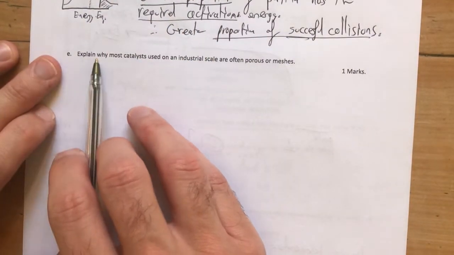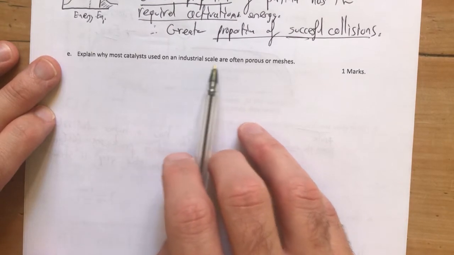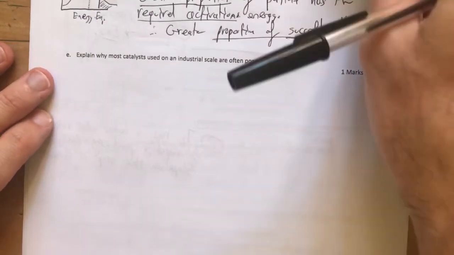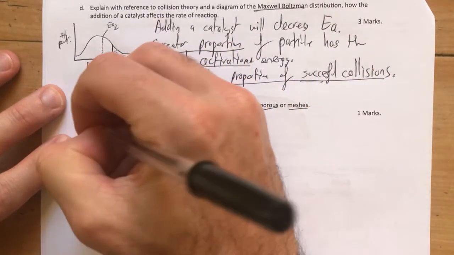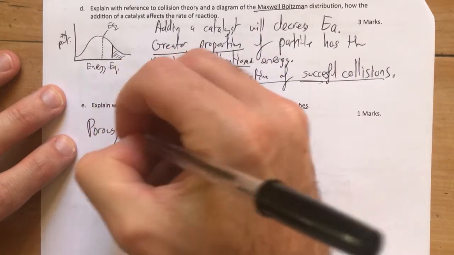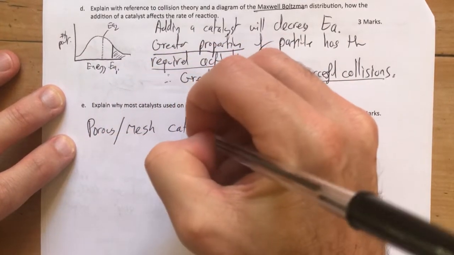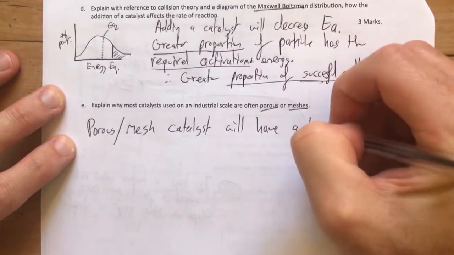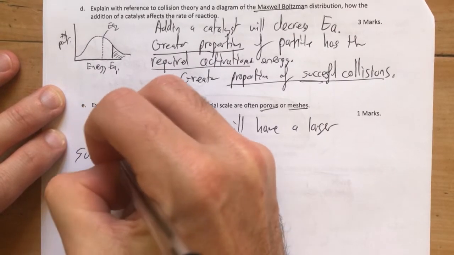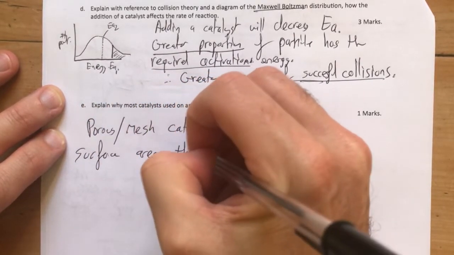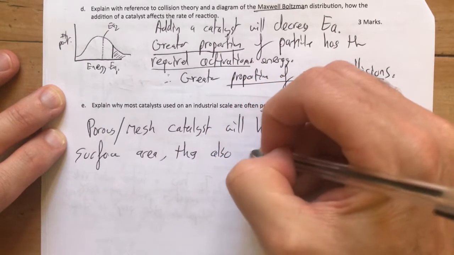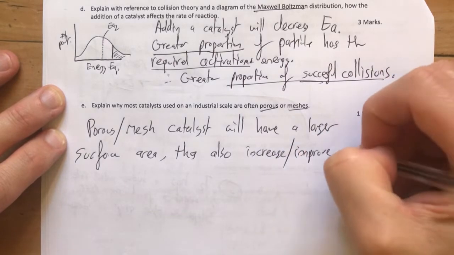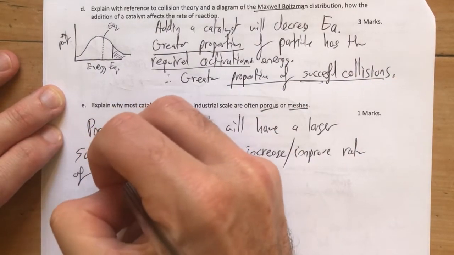Last question here. Explain why most catalysts used on an industrial scale are often porous or meshes. What does porous mean and mesh? They mean they have holes in them. What that does is increase surface area. Porous or mesh catalysts will have a larger surface area, thus also increase or improve the rate of reaction.